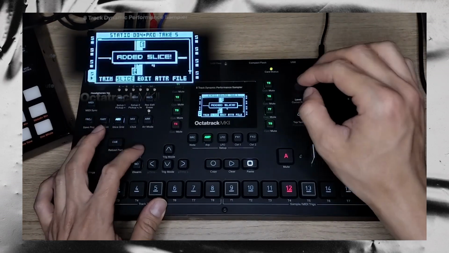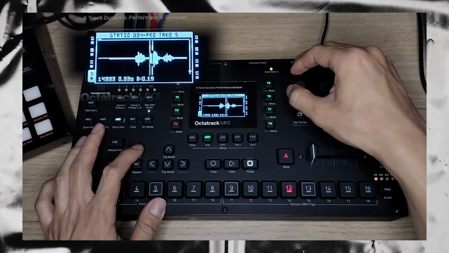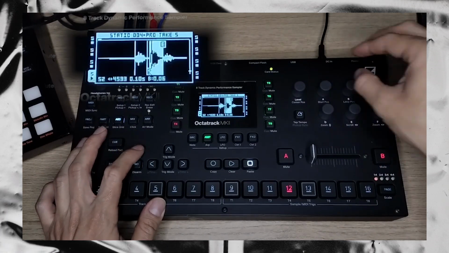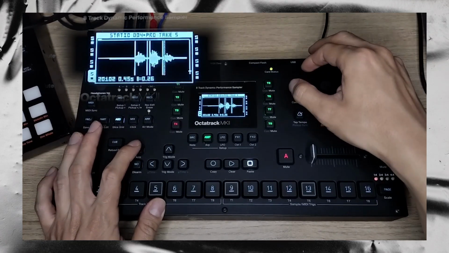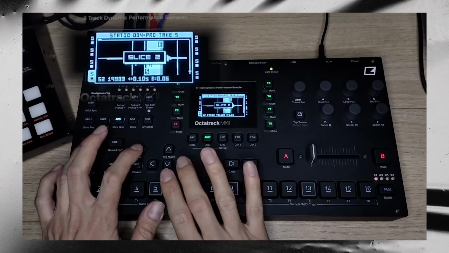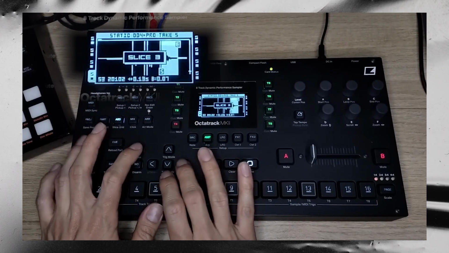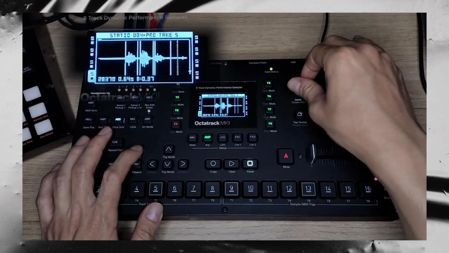Maybe we can just use this one, and this third sound. So we have slice 1. We have some difference in there. Let me use 3 more.